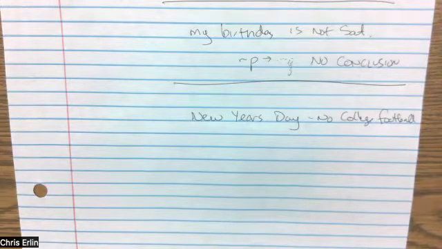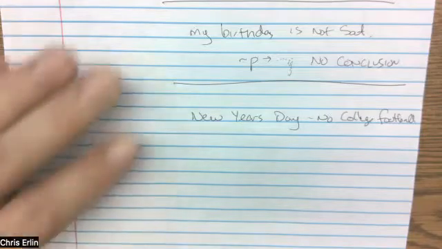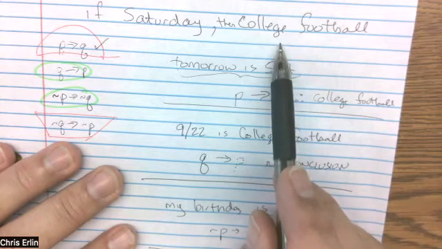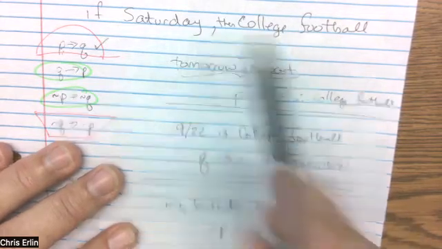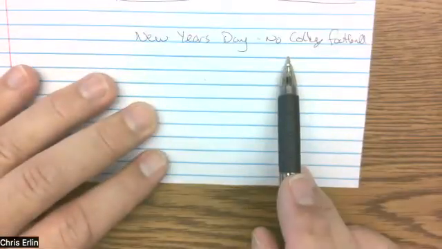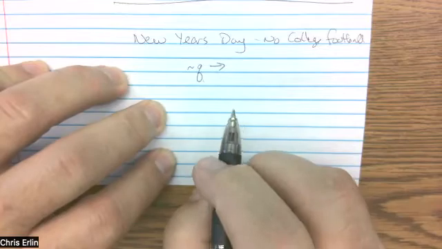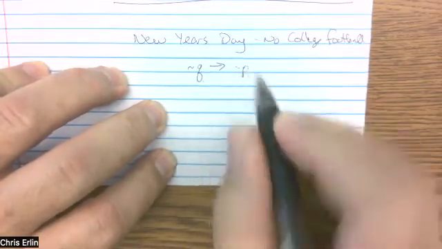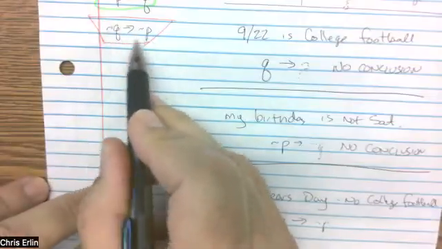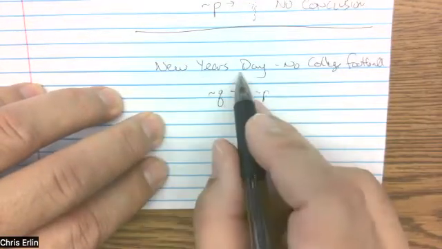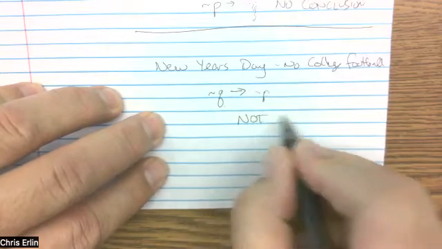Pay attention to the structure of this. Is that P or Q, not P or not Q? Which is college football? Do you agree that college football is Q in this problem? And I said, New Year's Day is no college football. So this is not Q. What does that lead to? Not P. Is that reliable? No, it's mystery meat. It's bun. So then we can make a conclusion. If New Year's Day has no college football, then what's true about New Year's Day?